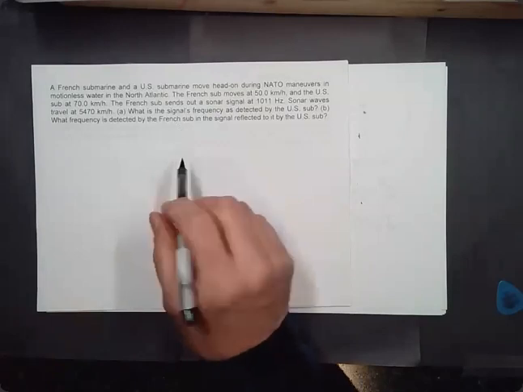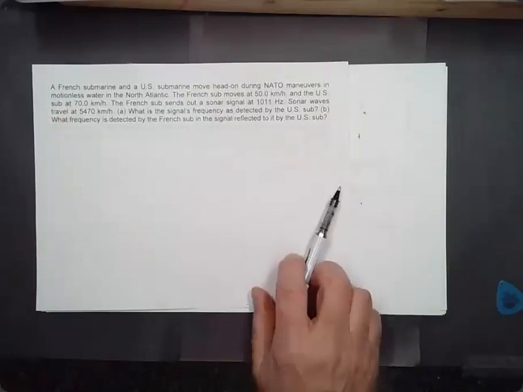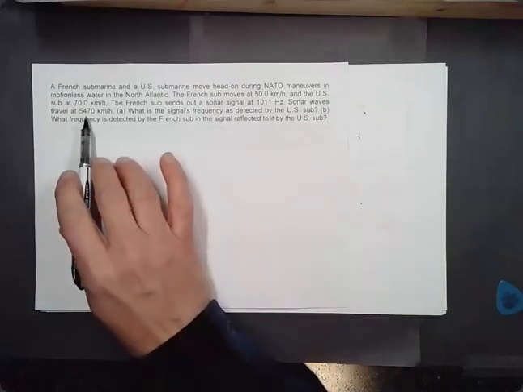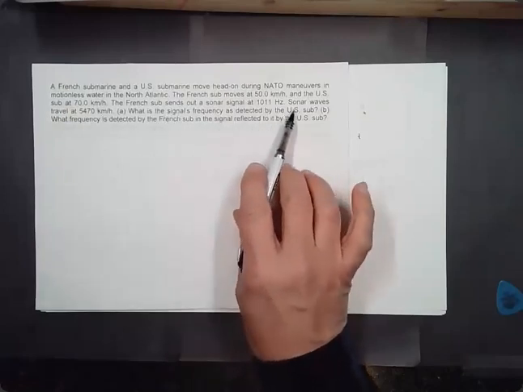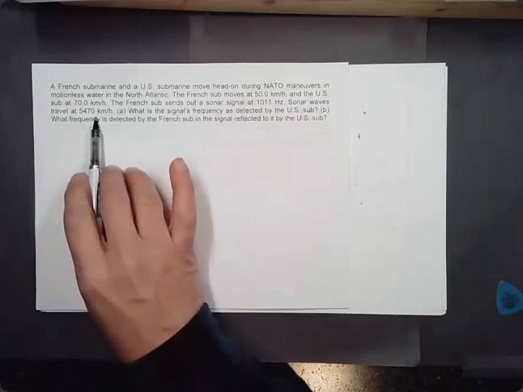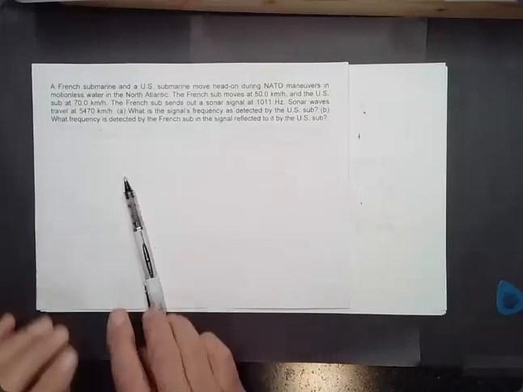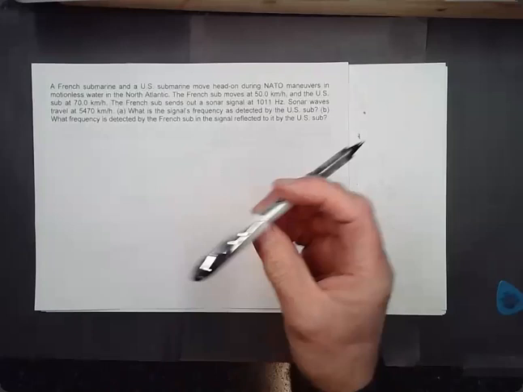So let's try another one. A French submarine and a U.S. submarine move head-on during NATO maneuvers in motionless water in the North Atlantic. The French sub moves at 50 kilometers per hour, the U.S. sub at 70 kilometers per hour. The French sub sends out a sonar signal at 1011 hertz. Sonar waves travel at 5,470 kilometers per hour. What is the signal's frequency as detected by the U.S. sub? And what frequency is detected by the French sub in the signal reflected to it by the U.S. sub?